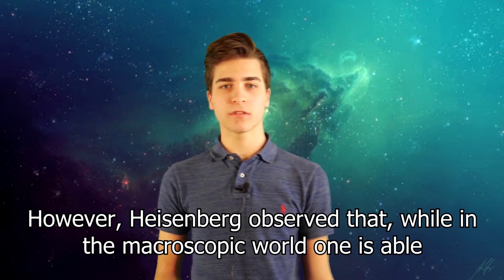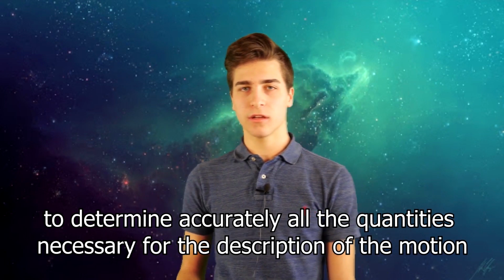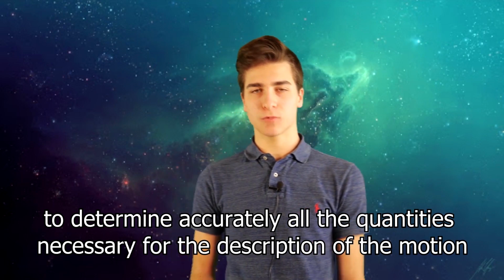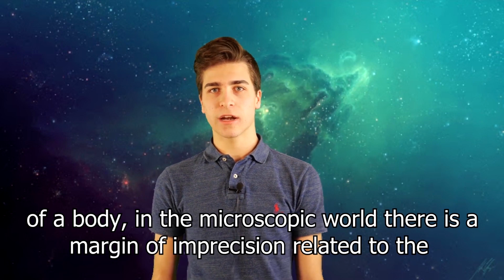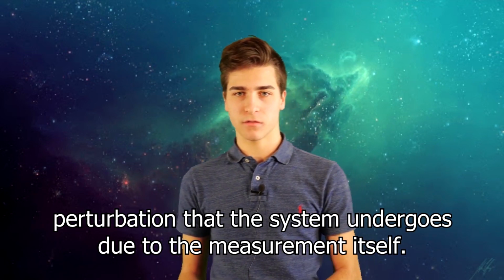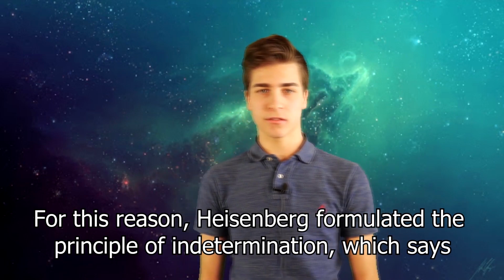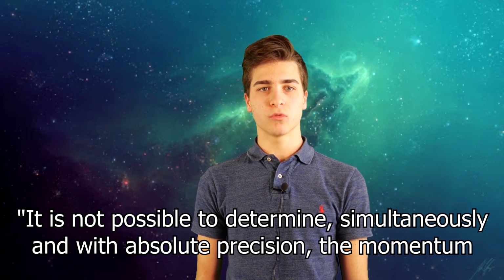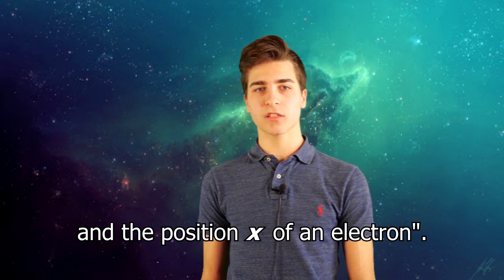However, Heisenberg observed that while in the macroscopic world one is able to determine accurately all the quantities necessary for the description of the motion of a body, in the microscopic world there is a margin of imprecision related to the perturbation that the system undergoes due to the measurement itself. For this reason, Heisenberg formulated the principle of indetermination, which says it's not possible to determine simultaneously and with absolute precision the momentum and the position x of an electron.